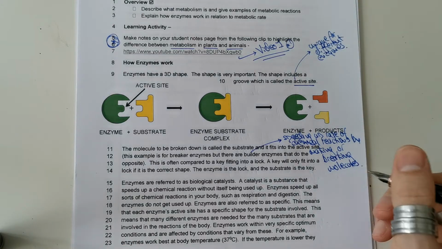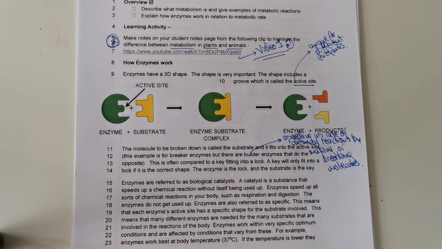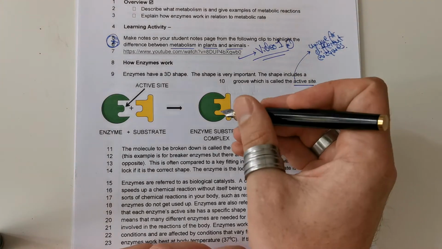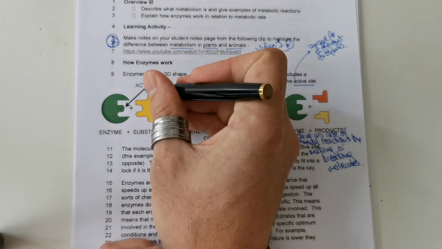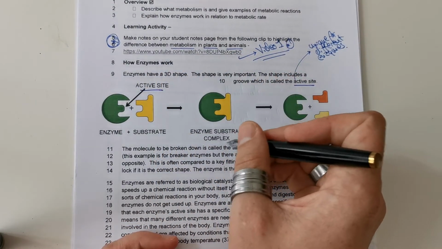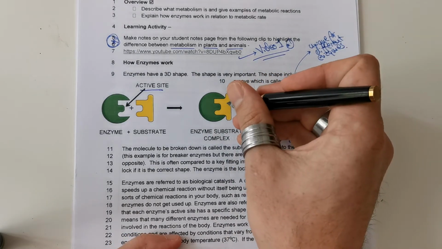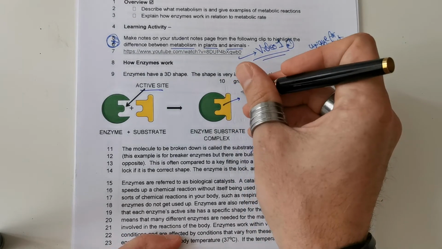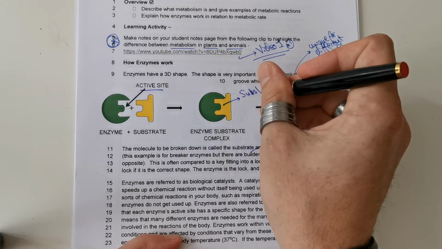Now, this is often compared to a key fitting into a lock. A key will only fit into a lock if it is the correct shape. The enzyme is the lock and the substrate is the key. So, this here is the active site. This is called the enzyme substrate complex. And the substrate is broken down.